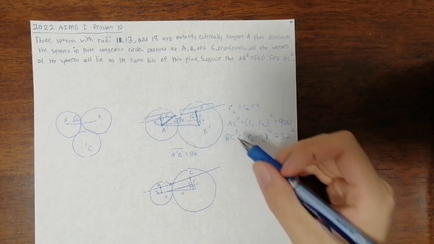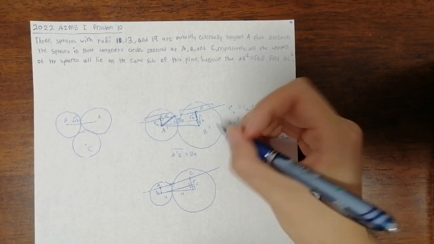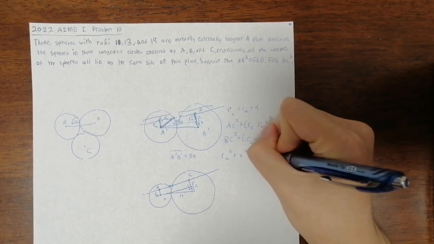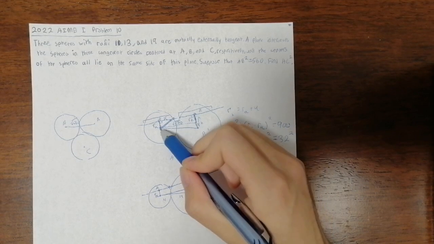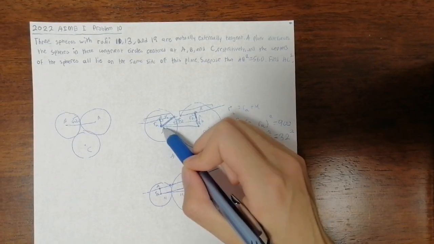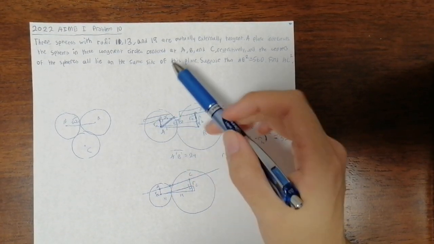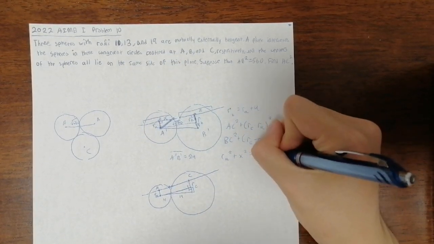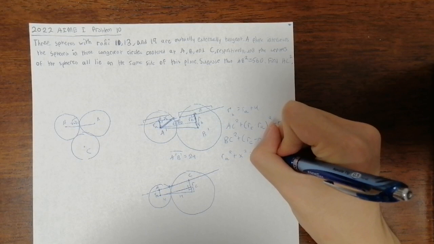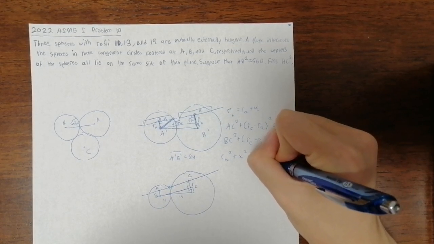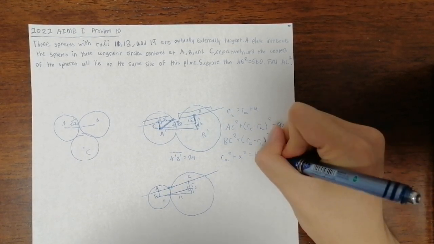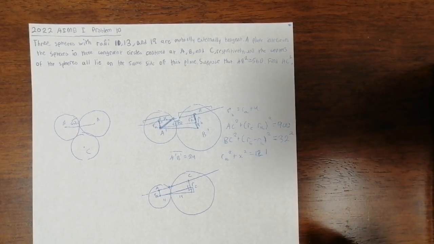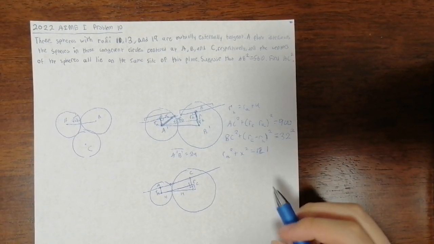What do we get? Using Pythagorean theorem again, we get RA squared plus x squared is equal to this length squared. But we know that this length is the radius of sphere A, so that's going to be 11, so 121. And we can do this again for the other 2 circles.